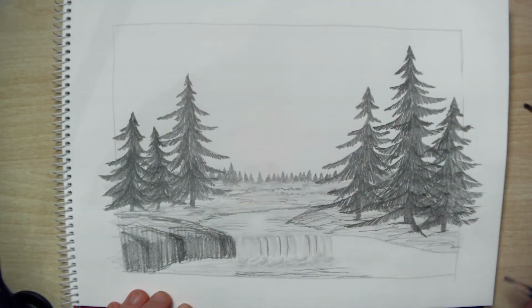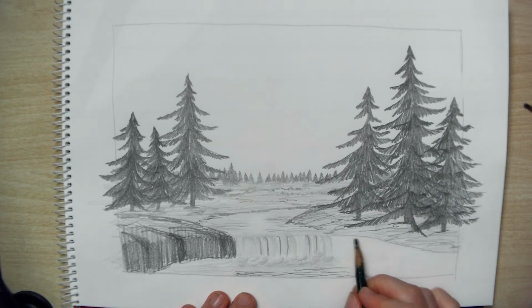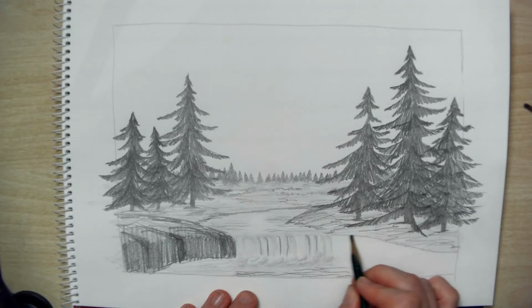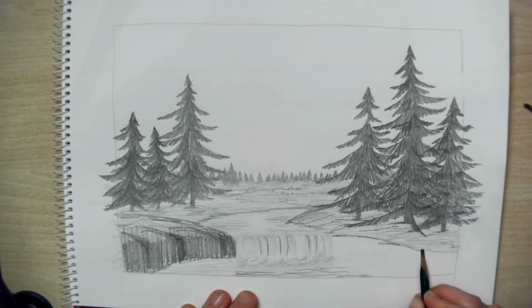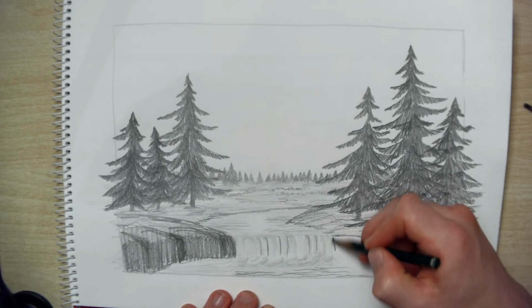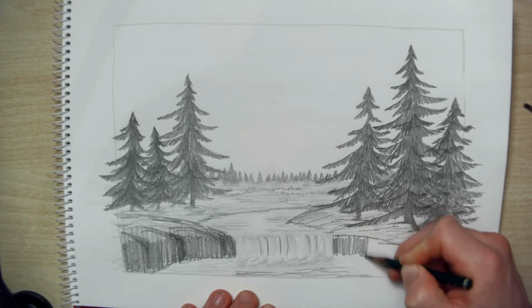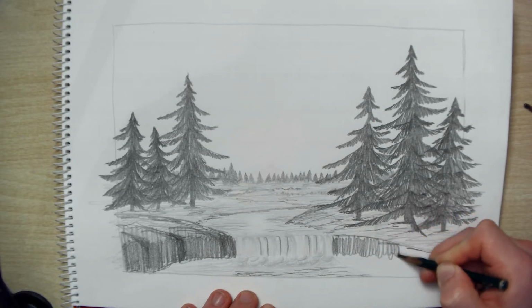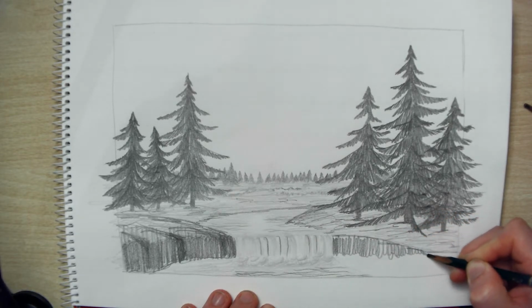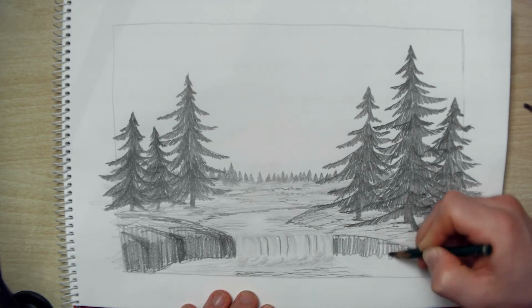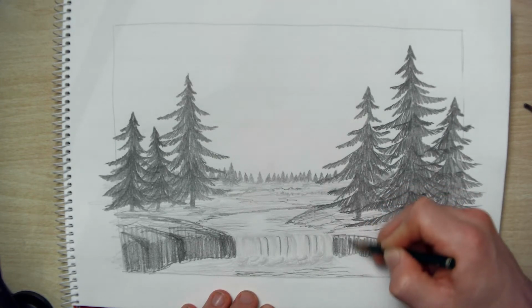Okay, maybe like that. And then I'll go in right here. We've got another steep area right there, but it flattens out into the horizontal ground.